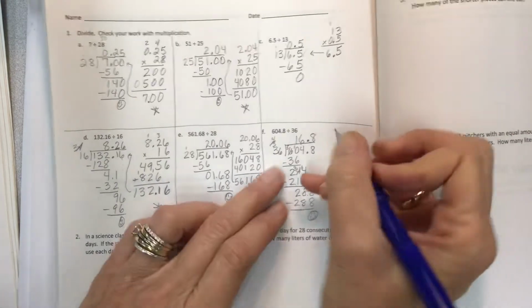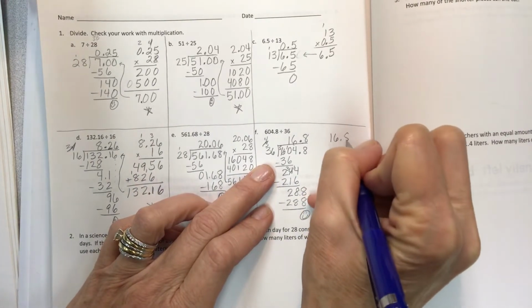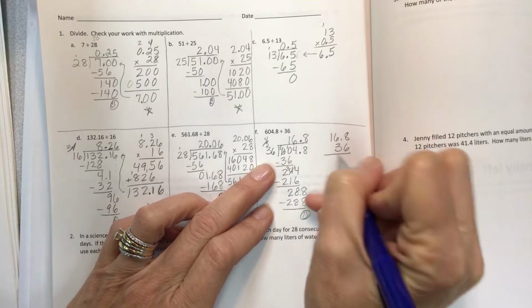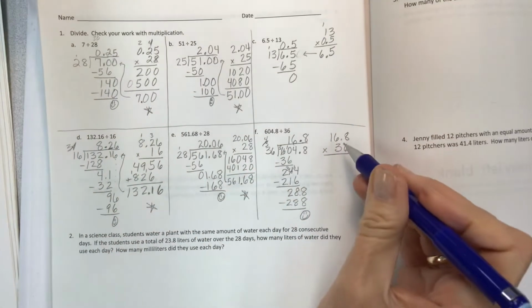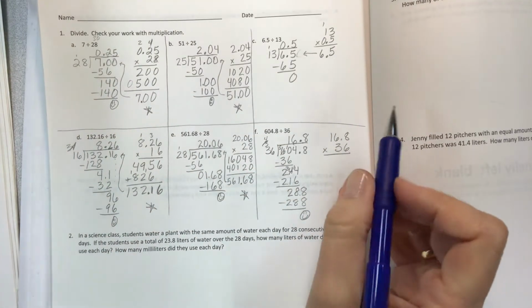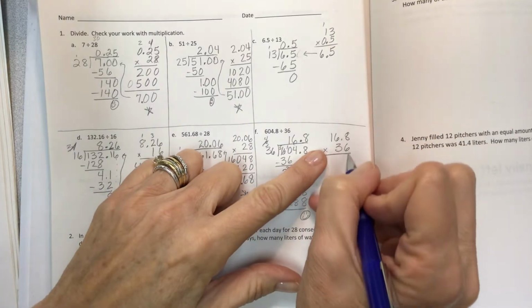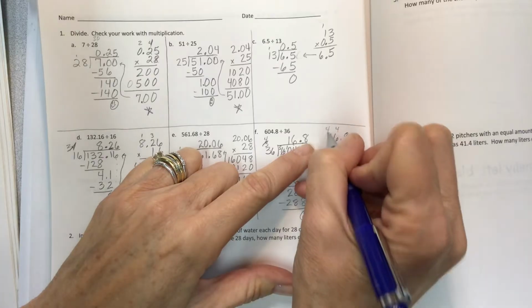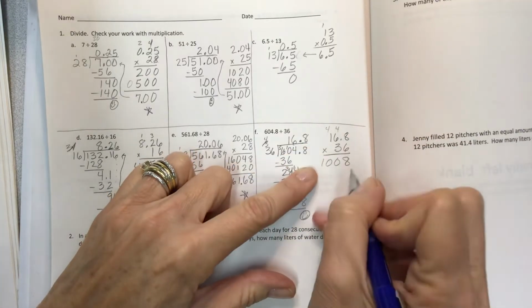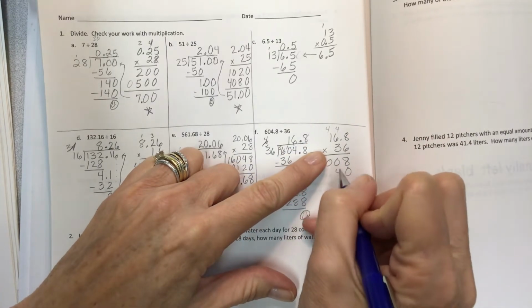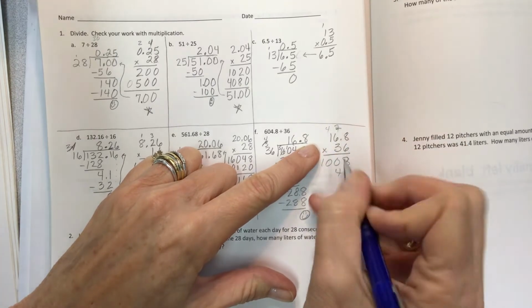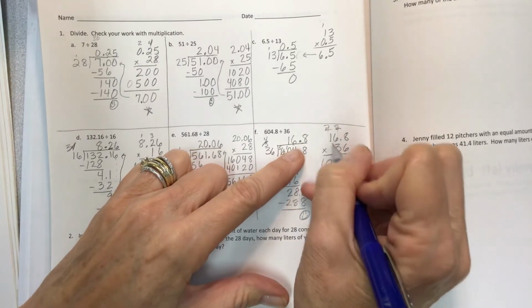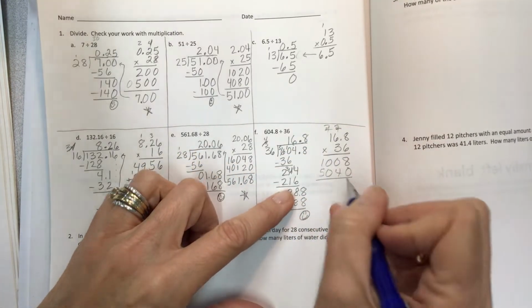Hello, Bob. 3 digits here. 16.8 times 36. A 3 by 2. But it's tenths by ones. I feel like my light's going to go out here soon. 8 times 6, 48. 36 and 4 is 40. 6 plus 4 is 10. Put the 0 there. 24, 18, 19, 20. 3 and 2, 5.